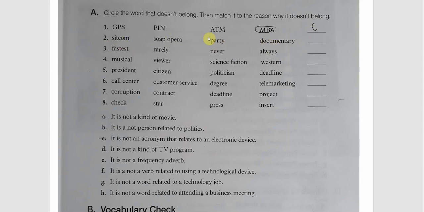Number two, sitcom, soap opera, party, documentary. All right, it is party because it is not a kind of TV program. So sitcoms, soap operas, and documentaries are TV programs. A soap opera is like a novella. Number three, fastest, rarely, never, and always. It is fastest because rarely, never, and always are adverbs of frequency. So E. Fastest is not talking about frequency.